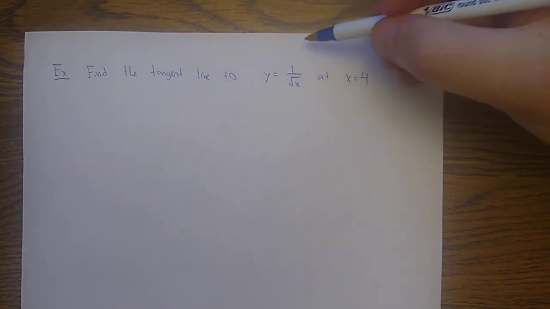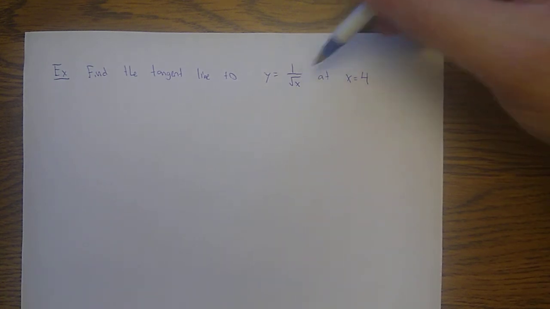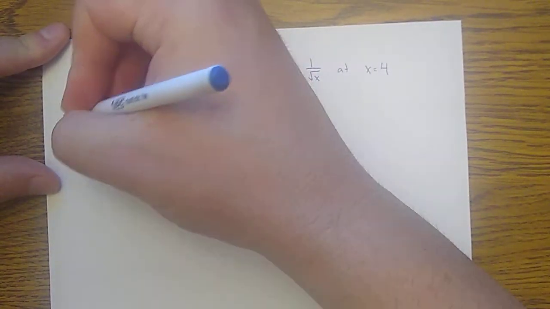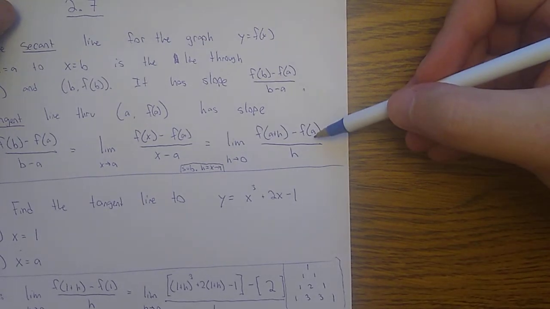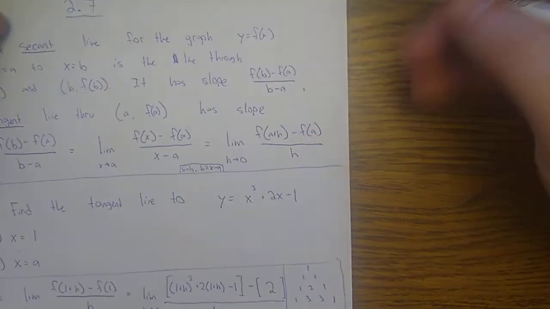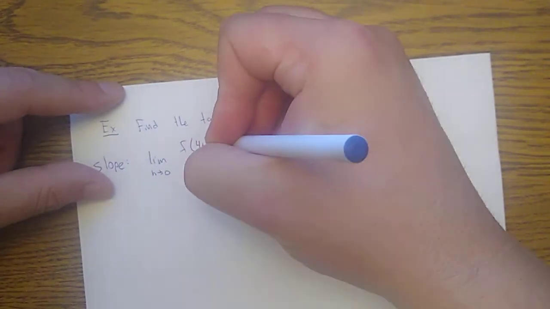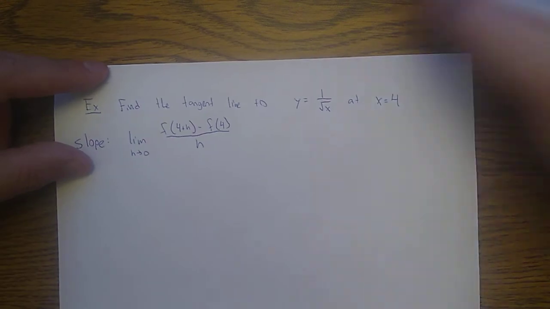So let's do another one involving a square root. So we're going to find a tangent line to this curve at x equals 4. So I find the slope the same way. It's going to be the limit as h goes to 0, and I'm using this again. Oops, I'm using this, and this time a is 4. So f of 4 plus h minus f of 4 over h. That's what I do.